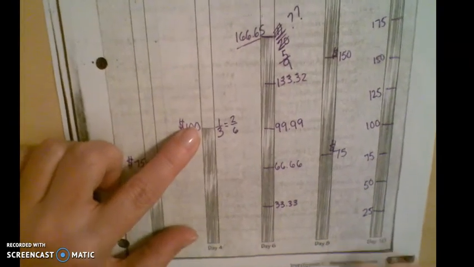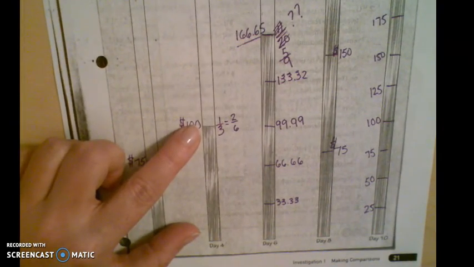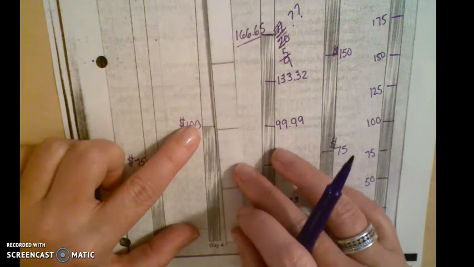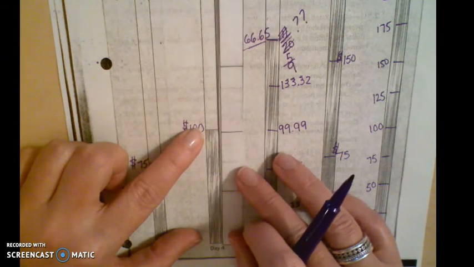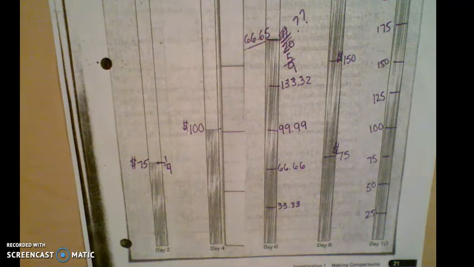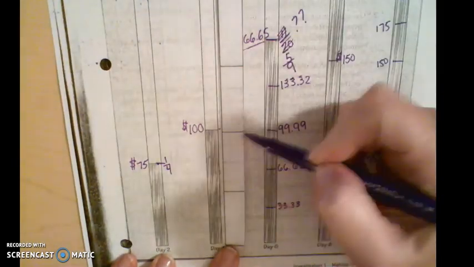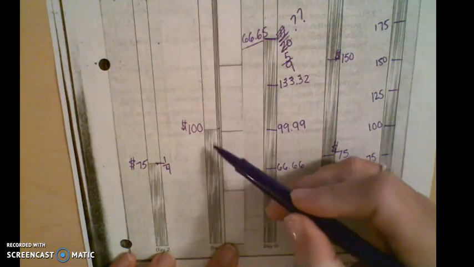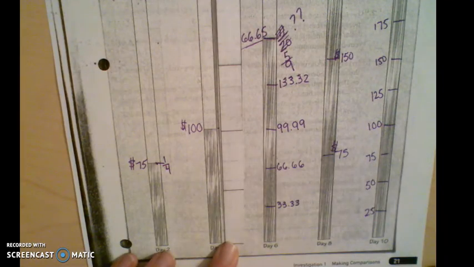I knew that 1/3 and 2/6 were equivalent, and I can show that on my fraction strip right here. I first measured with 1/3, but I can also measure it with 2/6. I can see that that is still the same size piece, just represented with a different fraction.